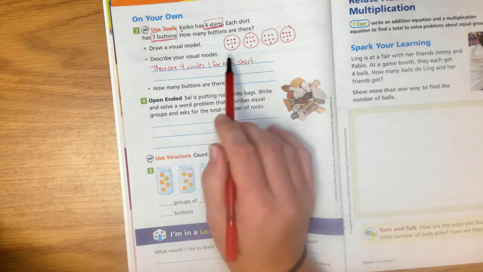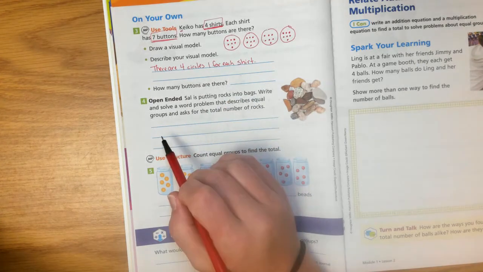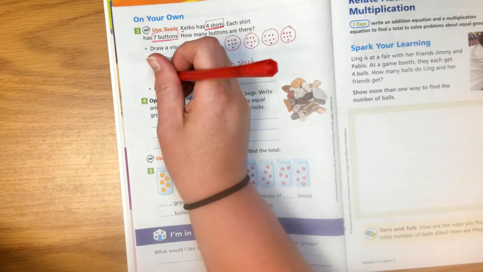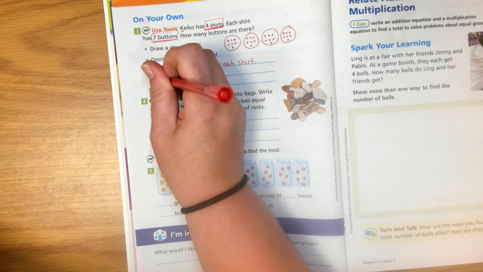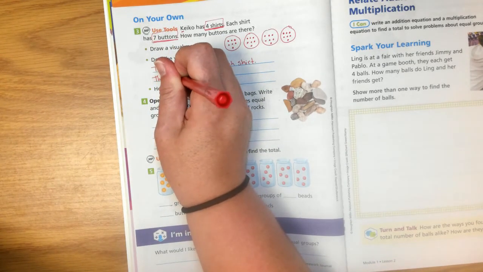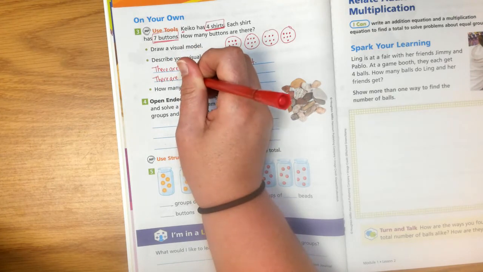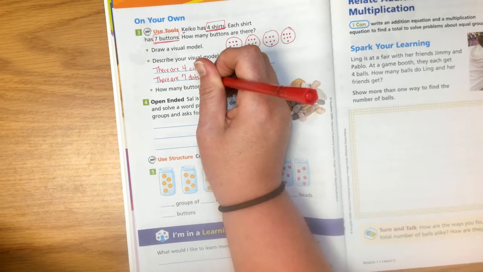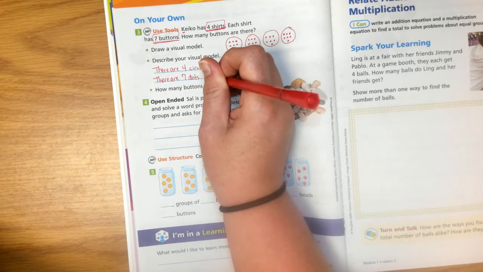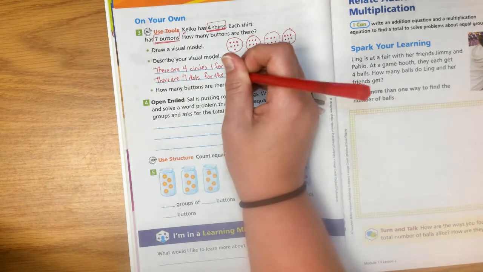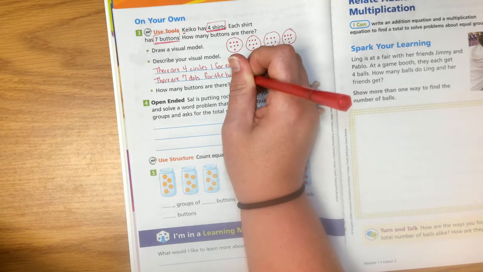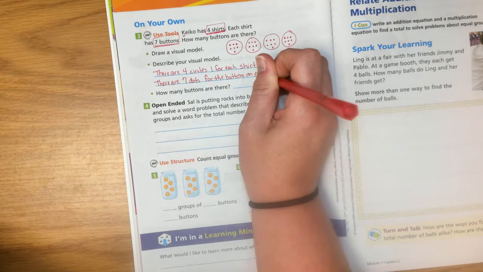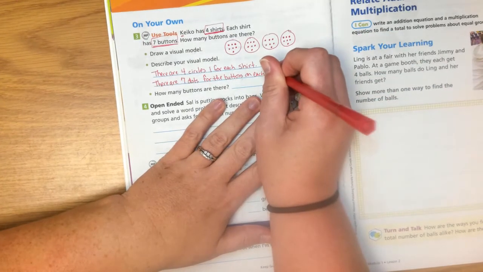Then what did I do? Oh, I put 7 dots inside each circle to represent the buttons. So there are 7 dots for the buttons on each shirt.